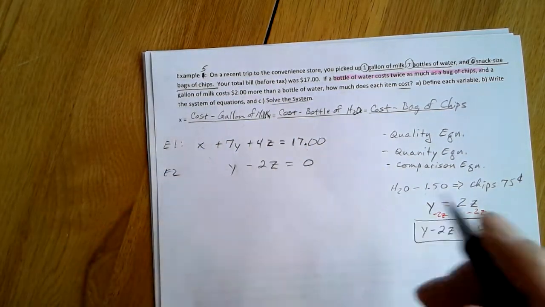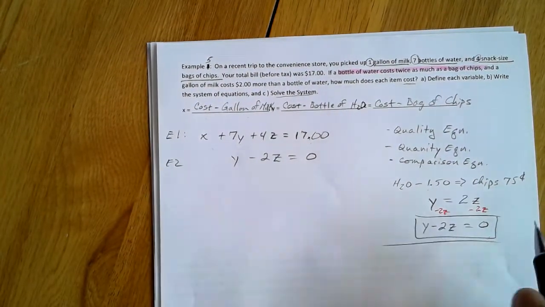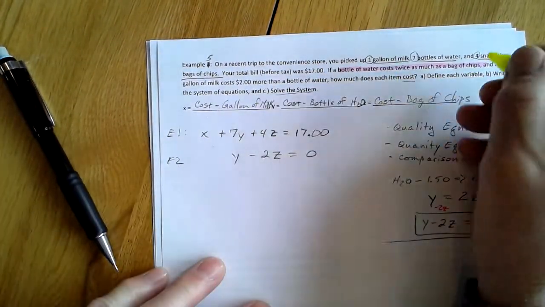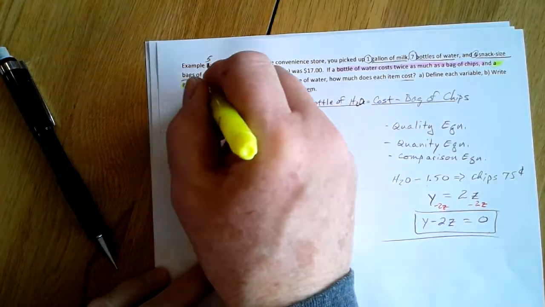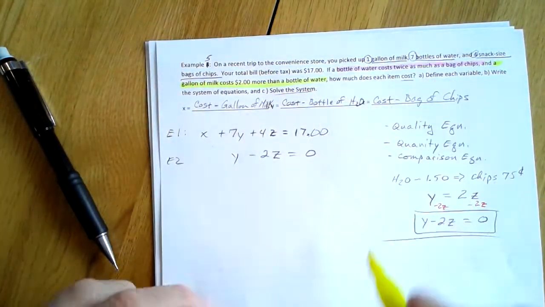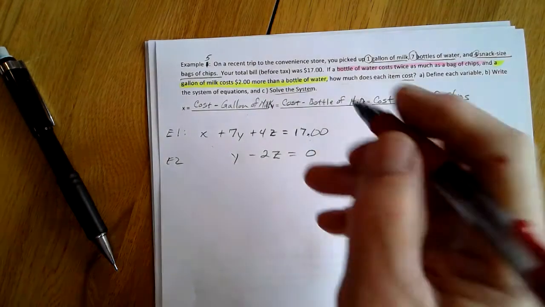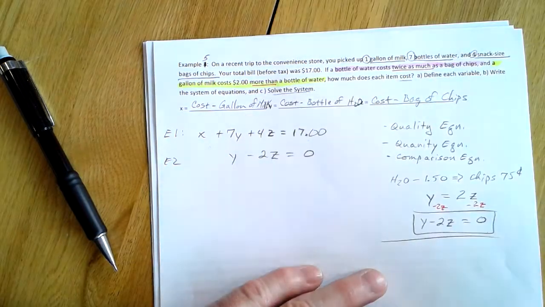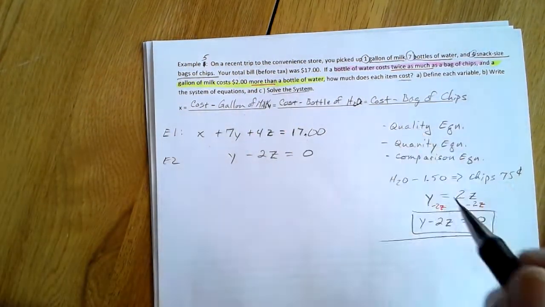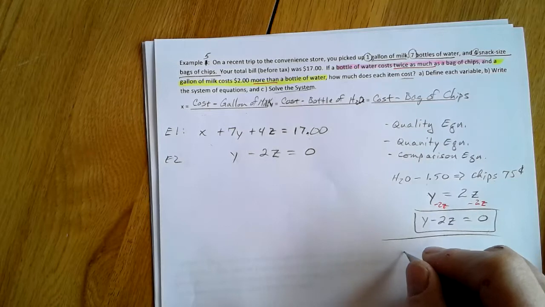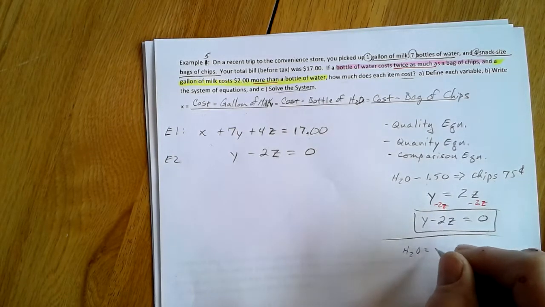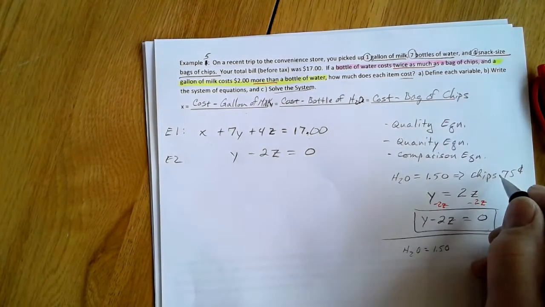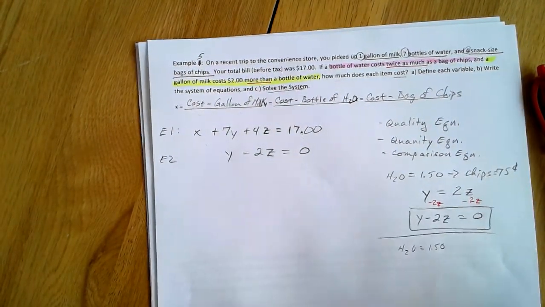So let's take a look at the rest of our word problem. It says a gallon of milk costs $2 more than, important words here, more than a bottle of water. This one up here was twice as much. So more than, well, what did we say up there? We said water was equal to 150. And then we came up with the chips was 75 cents. Well, if water's 150, then what's milk going to cost?